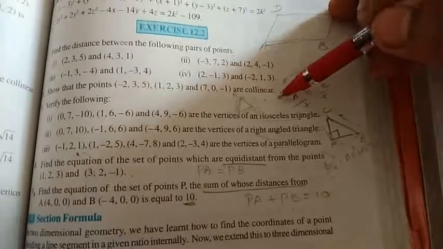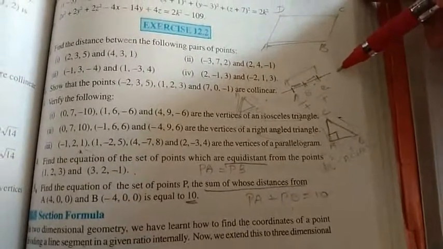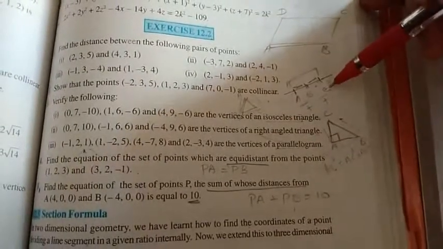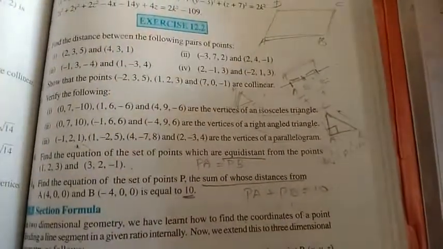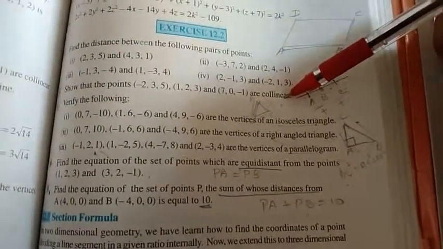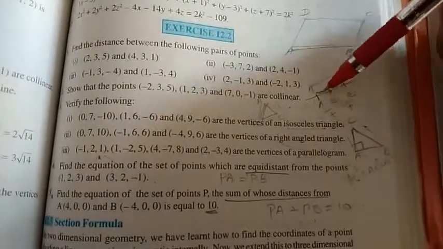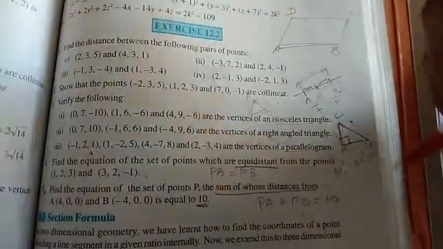Three points are collinear if they lie on a straight line. So what you should do? Find the distance between two points taken as a pair: AB, BC and AC. You have to find all the pairs and find the distances. And if you add any two distances, you should get the third one. If you get like that, then the points are collinear. If you don't get like that, then the points are not collinear. It is not necessary that you add AB and BC to get AC. You can add any two answers, and you should get the third answer.